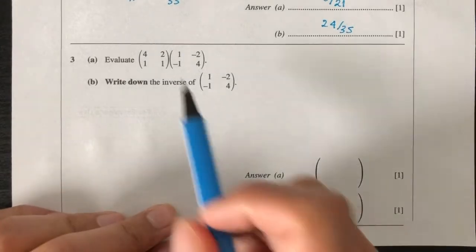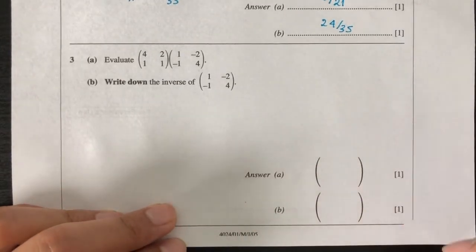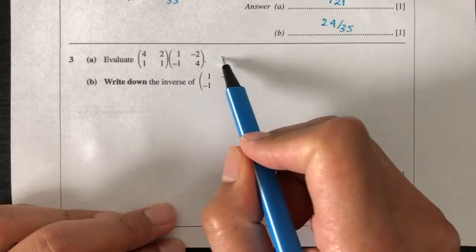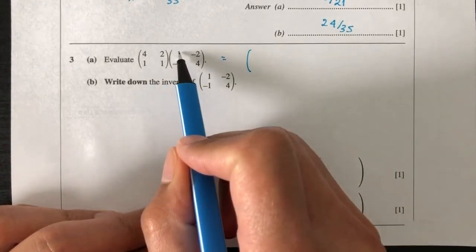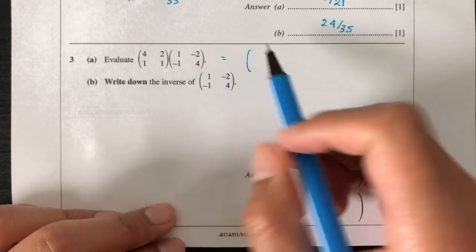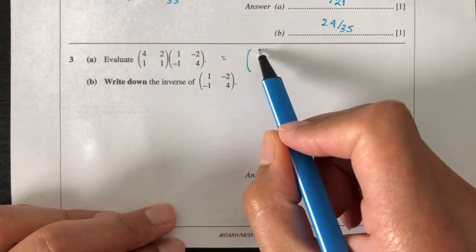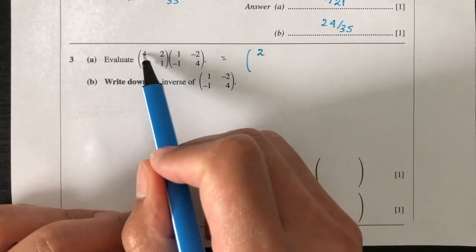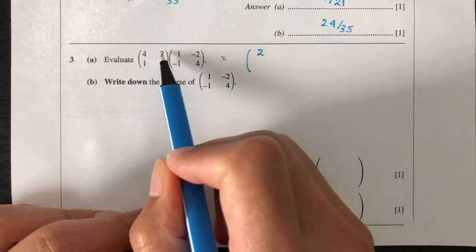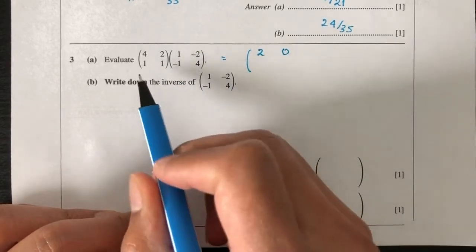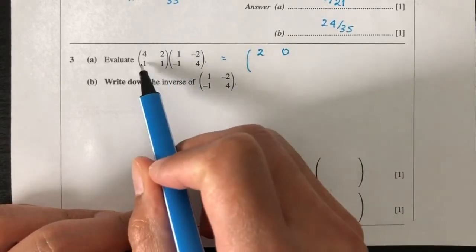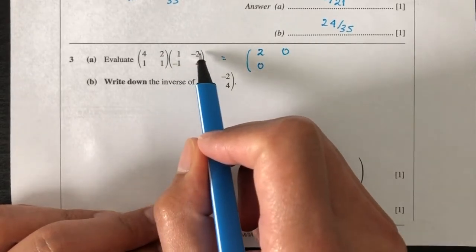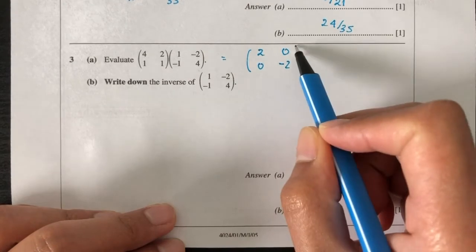Now question number 3, we have this matrix multiplication. So when you see this, we have to do rows by column. So rows will be 4 times 1 is 4, plus 2 times minus 2 is minus 4. So 4 plus minus 4 will be 0. Now same thing here, rows by column. So 4 times minus 2 is minus 8, plus 8, that will be 0. And this one again, rows by column. So 1 times 1, that will be 1. 1 times minus 2 is minus 2 plus 4, that will be 2.